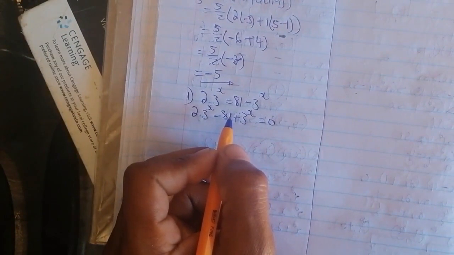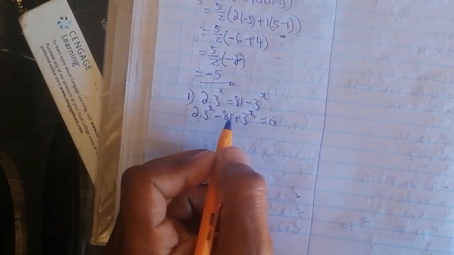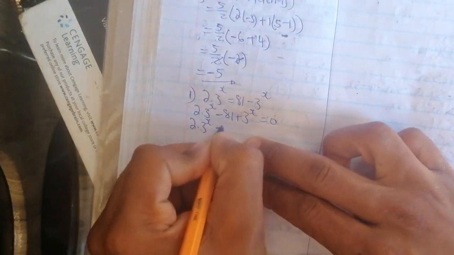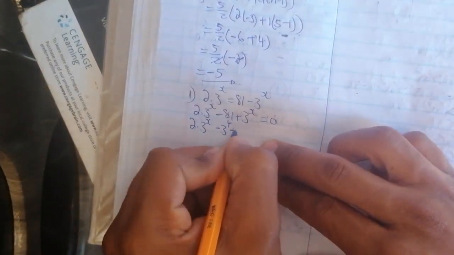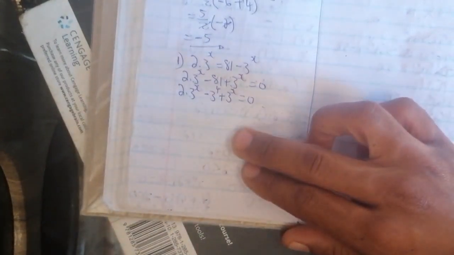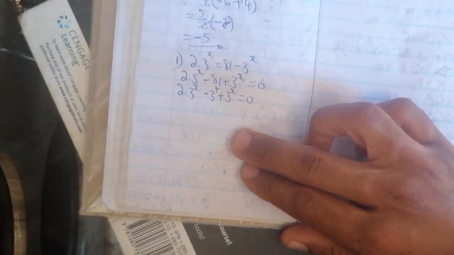So let me just try and see. 81 equals 3 exponent 4. 3 exponent 4 equals 0. Can you see this? Now once that has been done, what is it that we can do here?